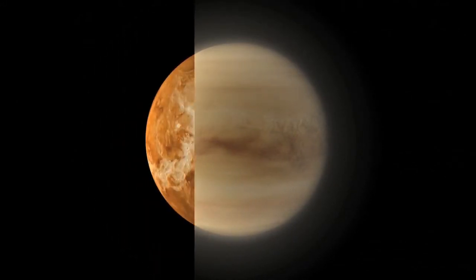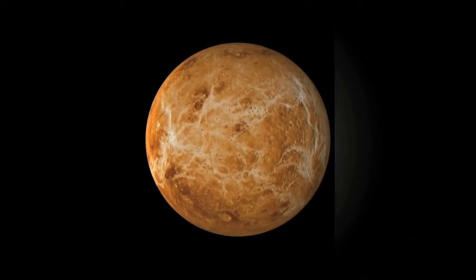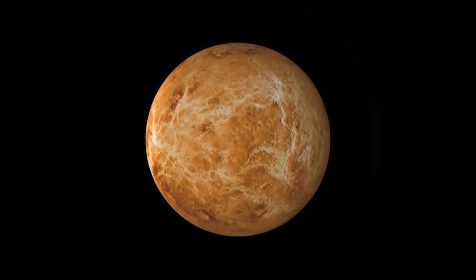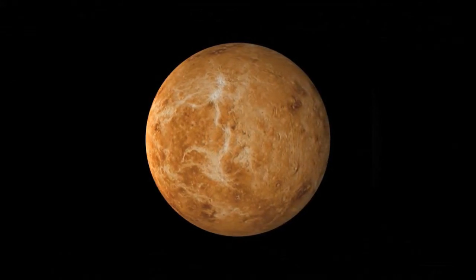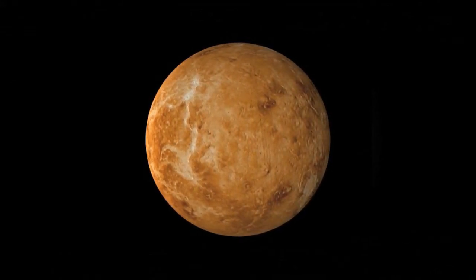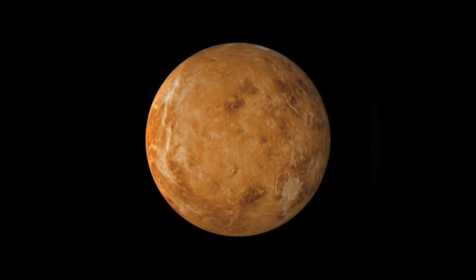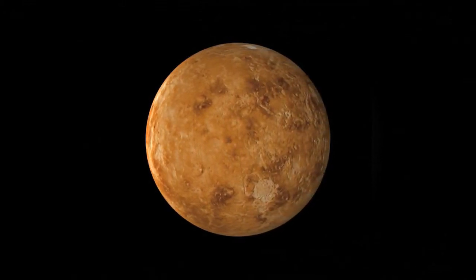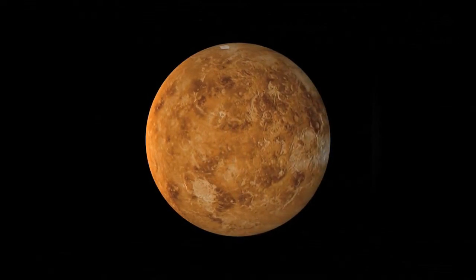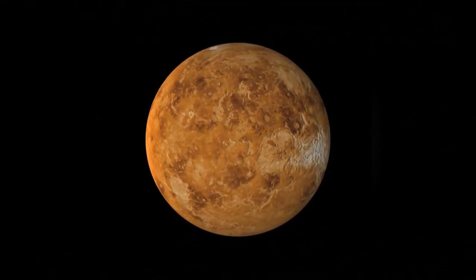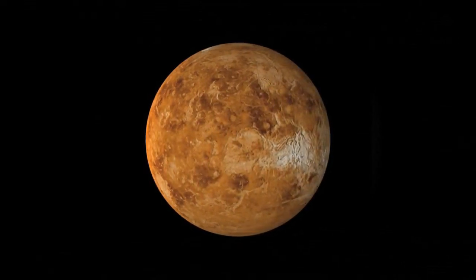In the case of Venus, only the largest rocks would be able to survive the journey through the thick atmosphere. Therefore, Venus has very few craters on its surface, and none that are older than about 500 million years. At some point in the past, over a short geological time period, the entire planet was flooded with lava.